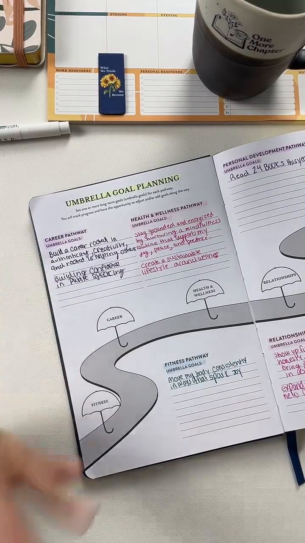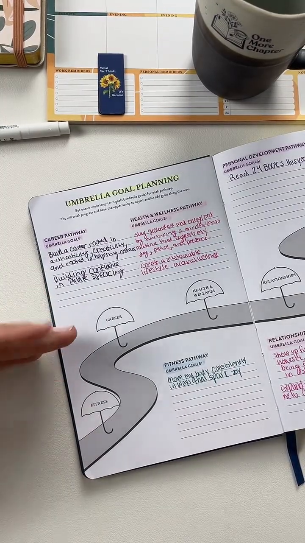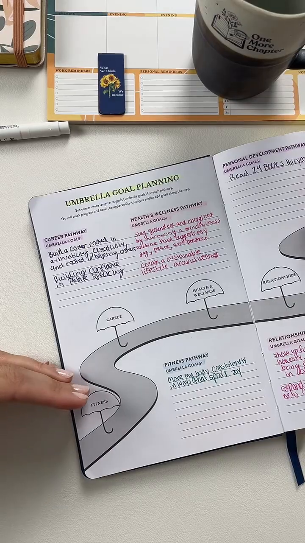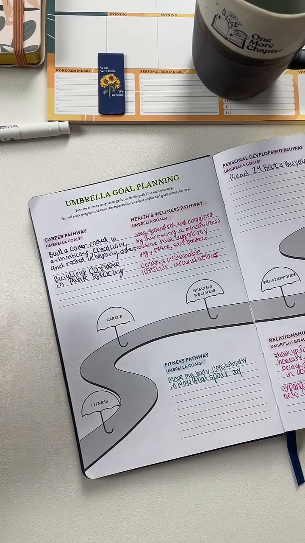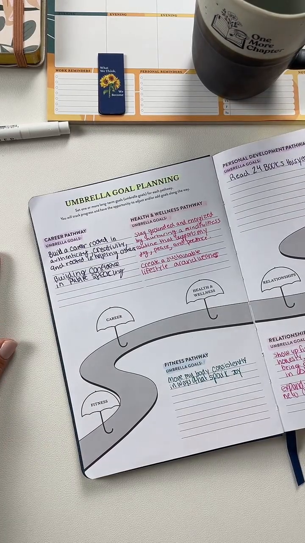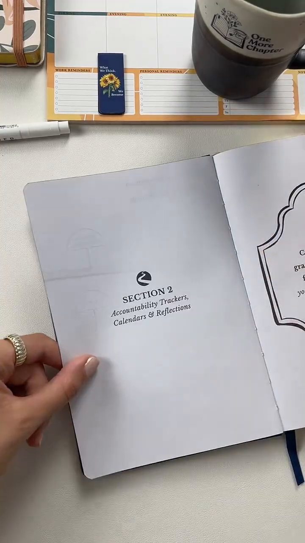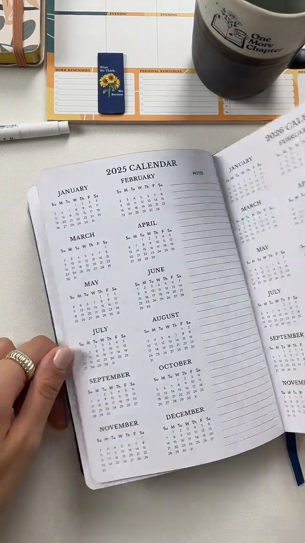Now, I also want to dive a little bit into how we can break those goals down on a monthly, weekly basis so that we are all clear on how this goal planning system works. So I want to flip to the August spread that we set up earlier today.